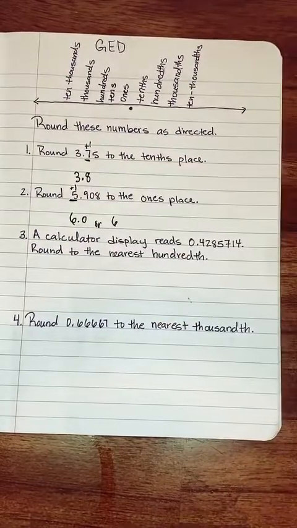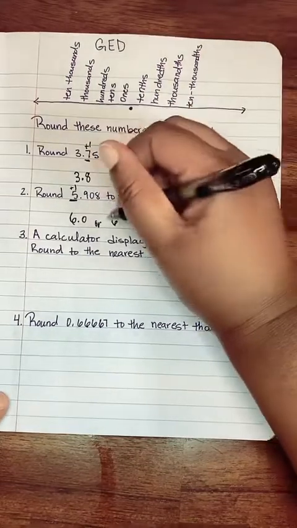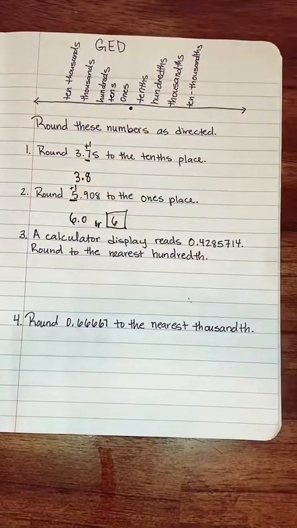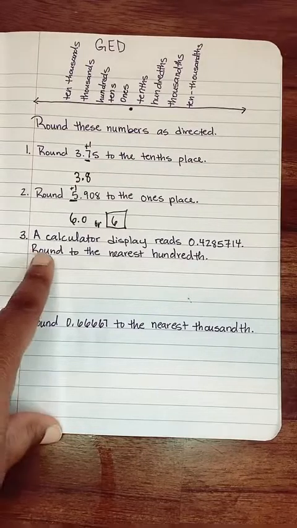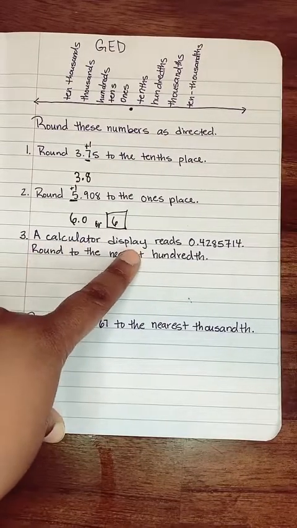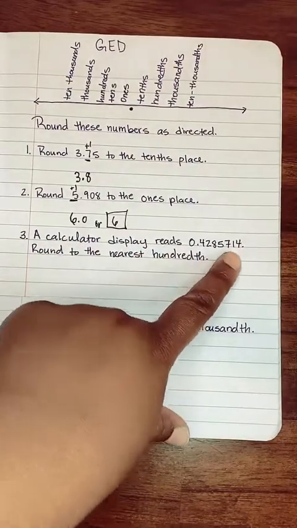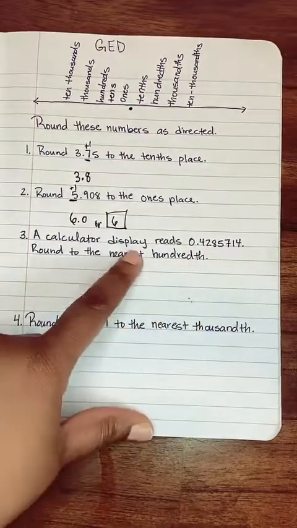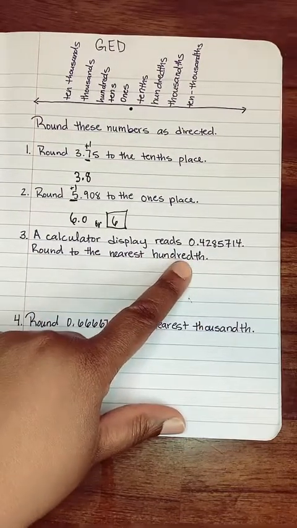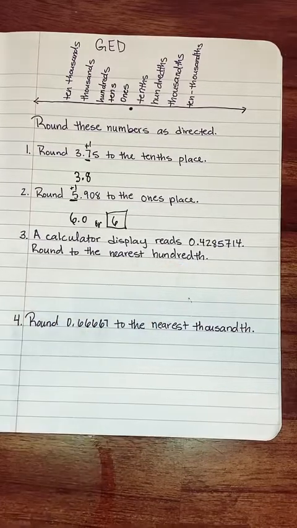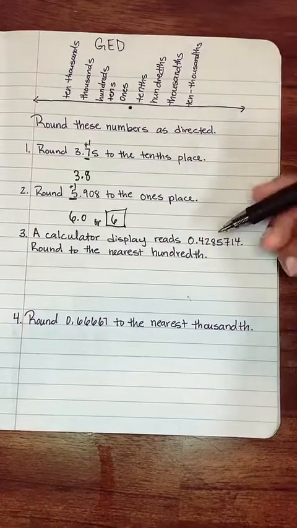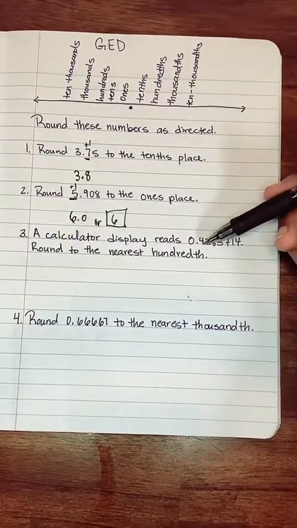So a calculator reads this huge number. Round to the nearest hundredths. So let's look. Where is the hundredths spot at? So remember, this is tenths, hundredths. So here goes our hundredths spot right here. We look to the right.